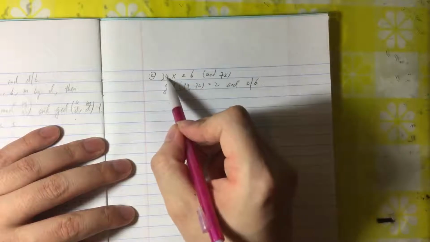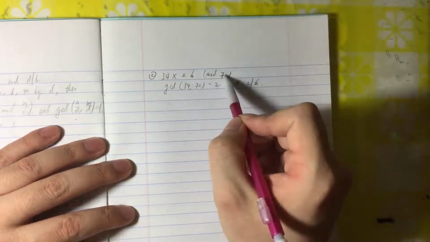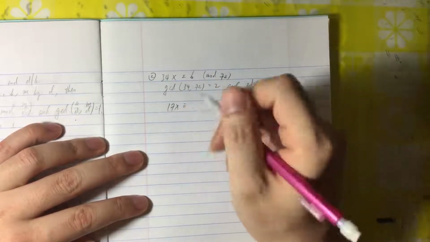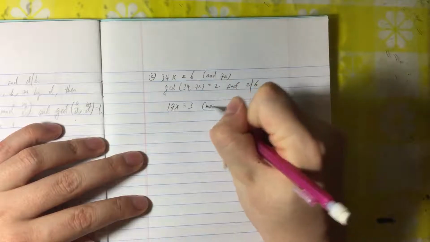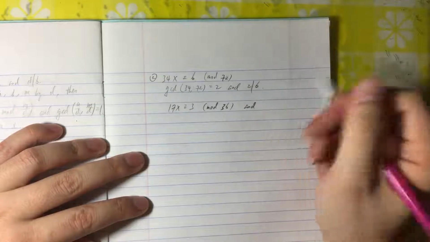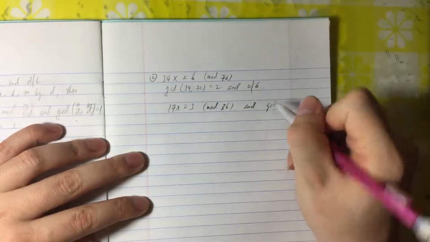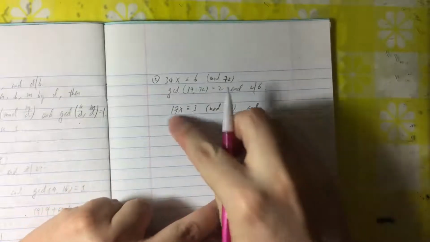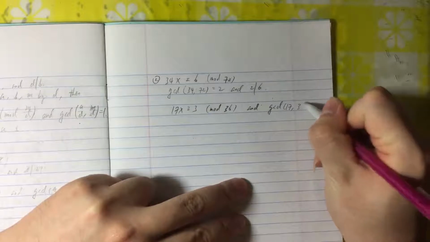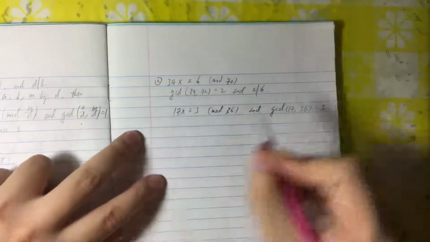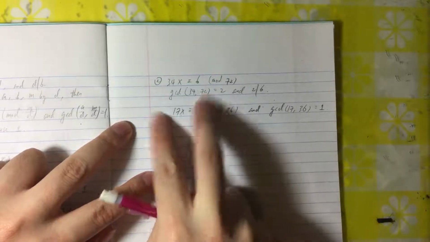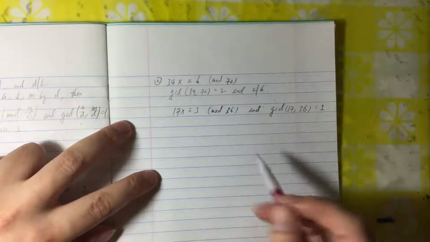I take 34 divided by 2, 6 divided by 2, and 72 divided by 2. So I have 17x congruent to 3 mod 36. And we know that by the previous theorem, the GCD of 17 and 36 must be 1. Then I can find the inverse of 17, and multiply the inverse of 17 on both sides and get x by itself. Now, how do we find the inverse of 17 mod 36?